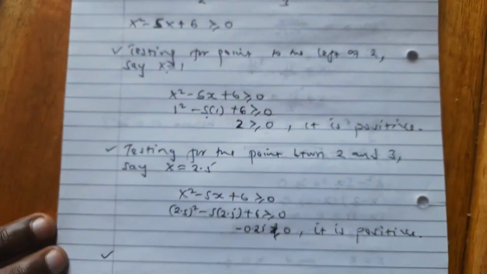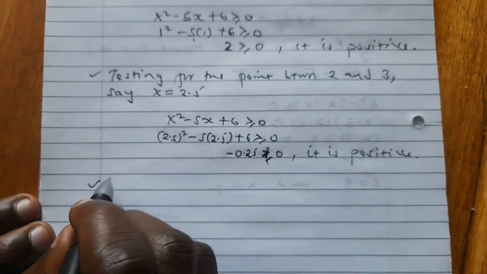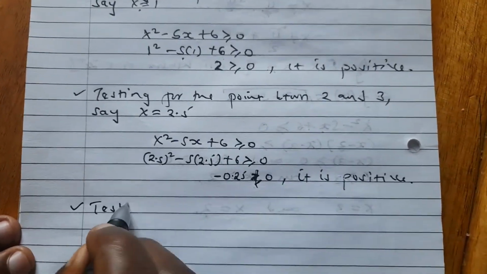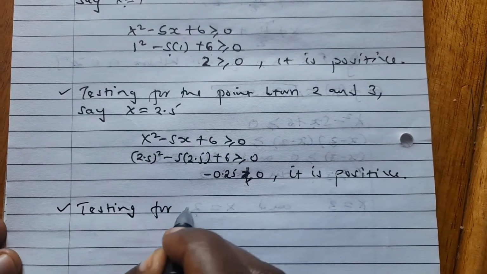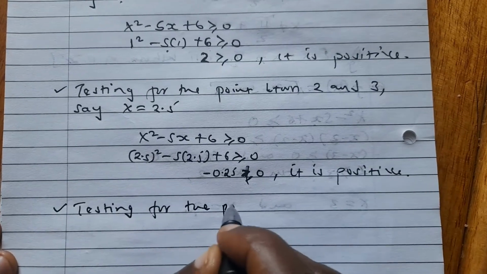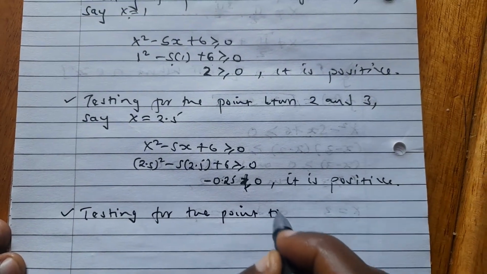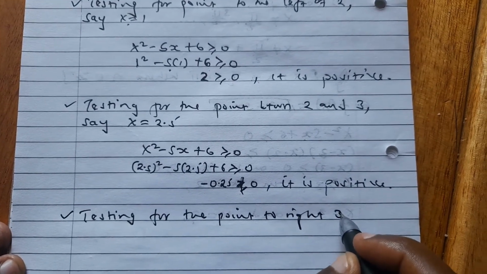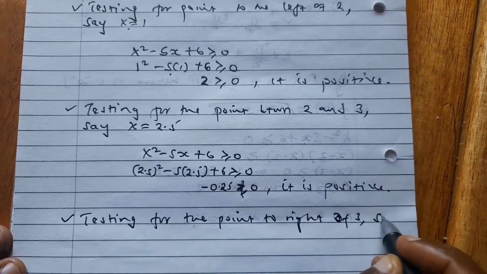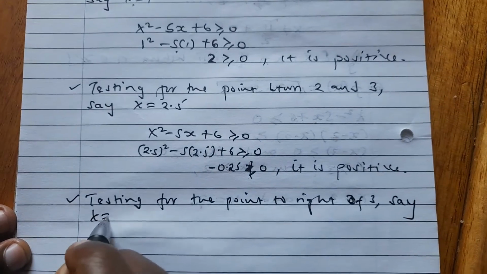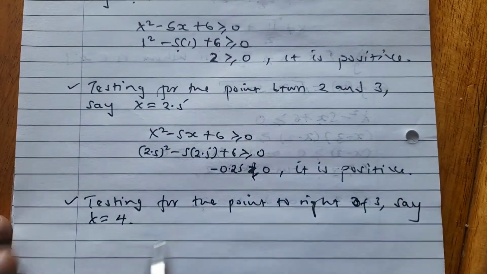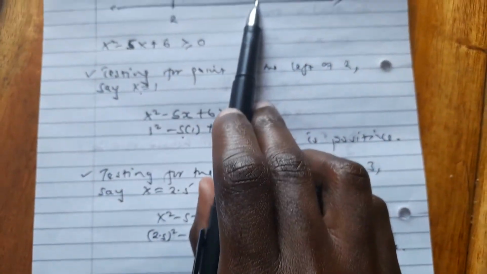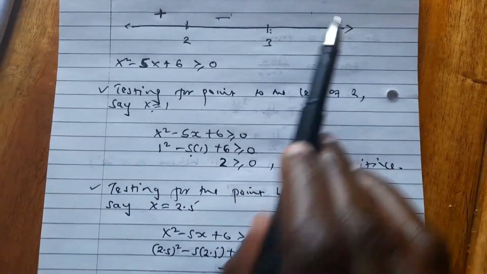Then testing for the point to the right of 3, say x equals 4. Now we are testing for points which are greater than 3. Let's say 4.